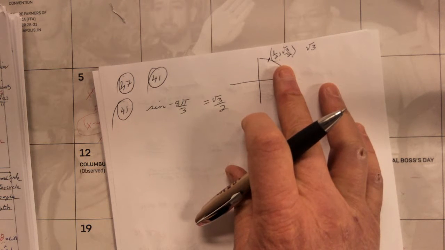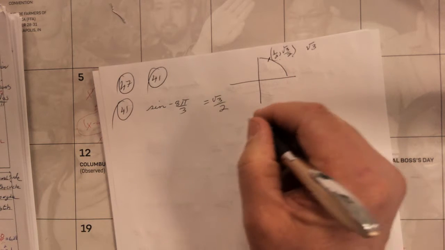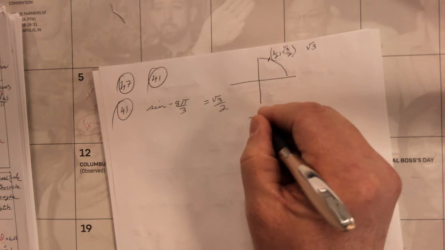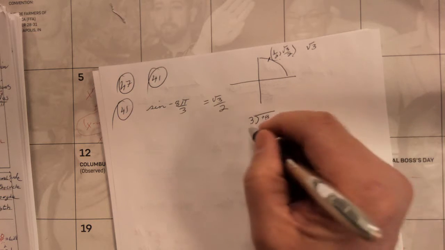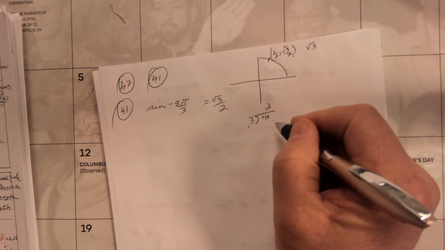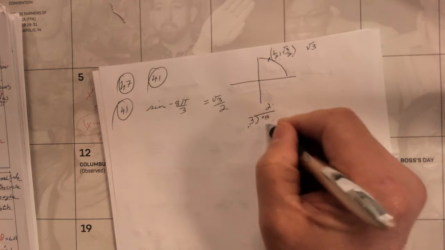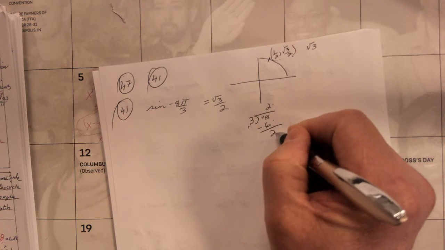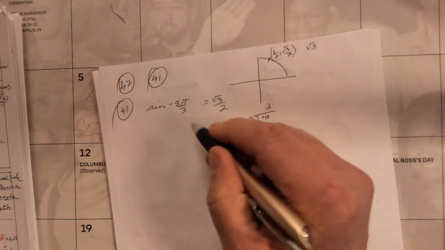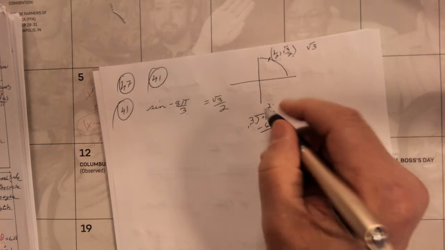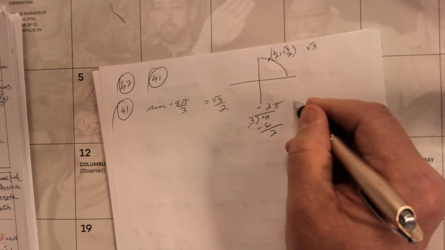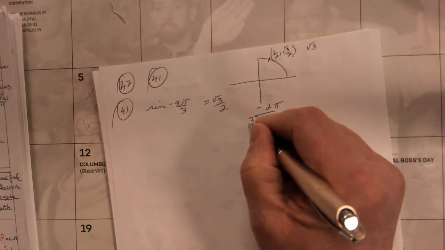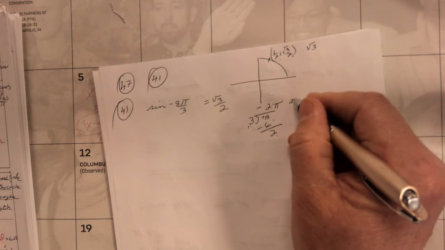Mr. Carroll showed you, you can take 3 into 8. 3 goes into 8 twice. 3 times 2 is 6. If you subtract, you get 2. That means when you take 8 pi over 3, it goes negative 2 pi around the circle, and then you have a remainder of 2 over 3, so it's 2 pi over 3.